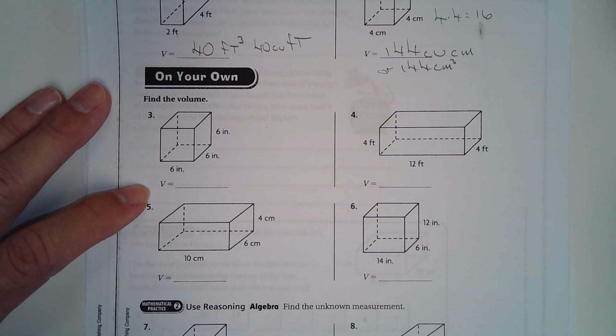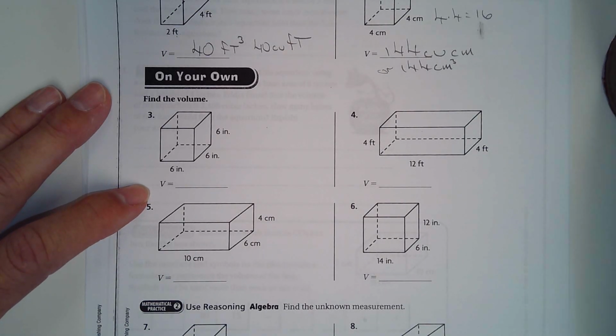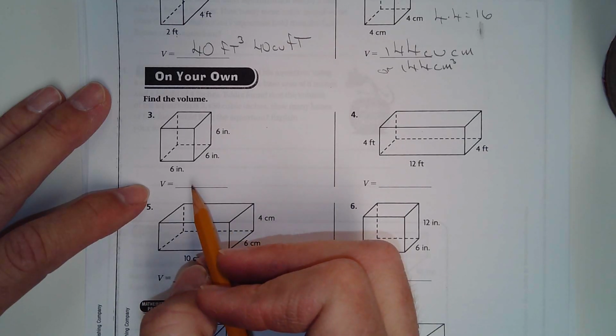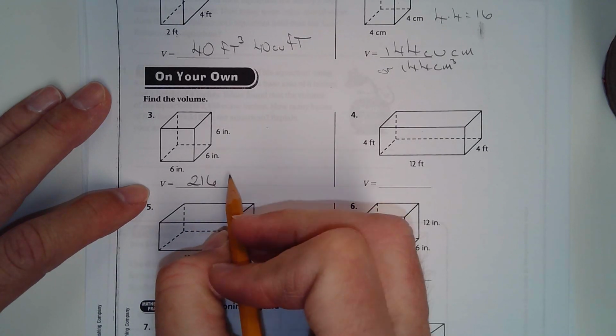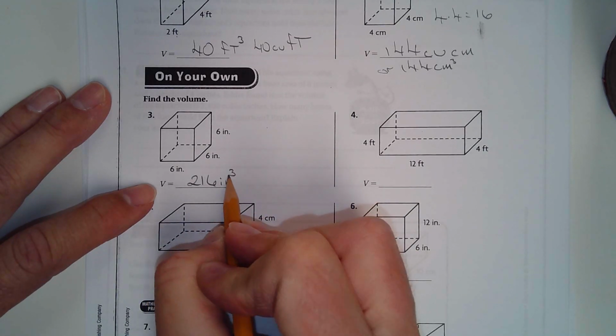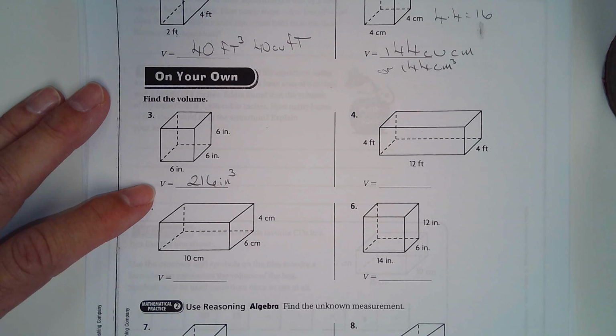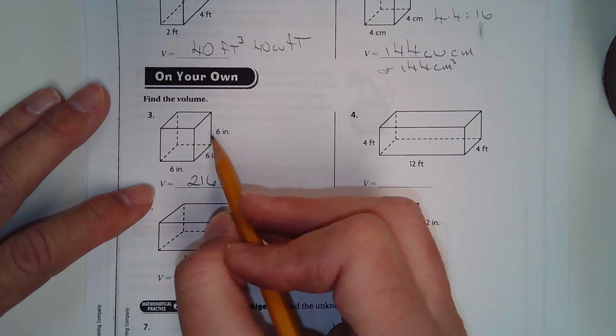Raise your hand if you got it. Okay. So number 3, Miss Nye, what'd you get? 216. Yes, 216 what? Inches cubed. Okay, nicely done. Okay, let me ask you guys a question here.